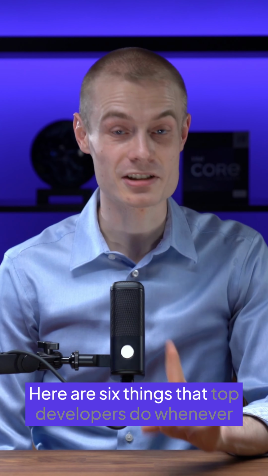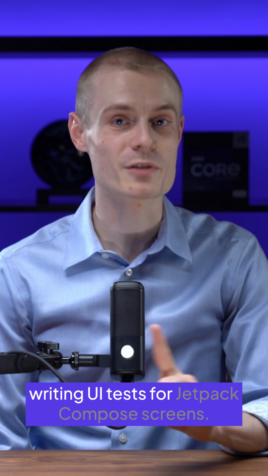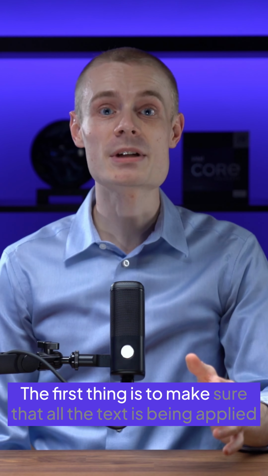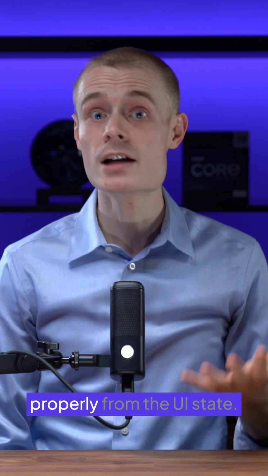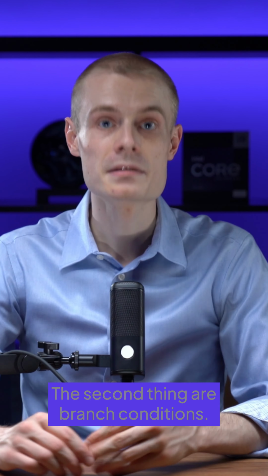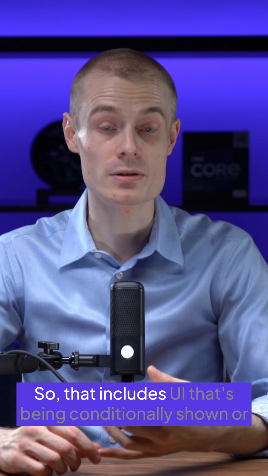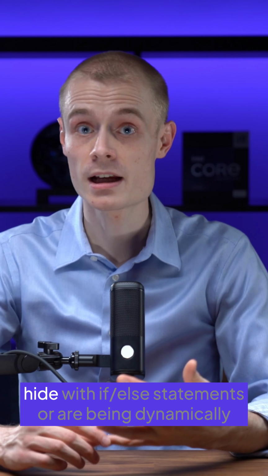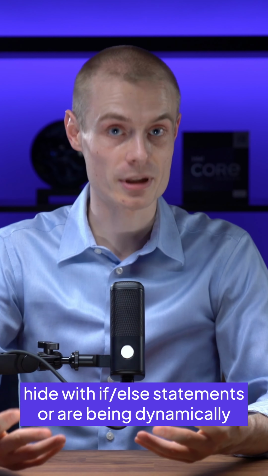Here are 6 things that top developers do whenever writing UI tests for Jetpack Compose screens. The first thing is to make sure that all the text is being applied properly from the UI state. So that includes things like headers, paragraphs, labels, different things like that. The second thing are branch conditions. So that includes UI that's being conditionally shown or hidden with if-else statements or being dynamically generated through loops.